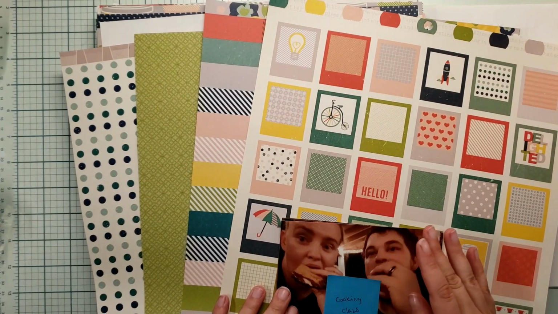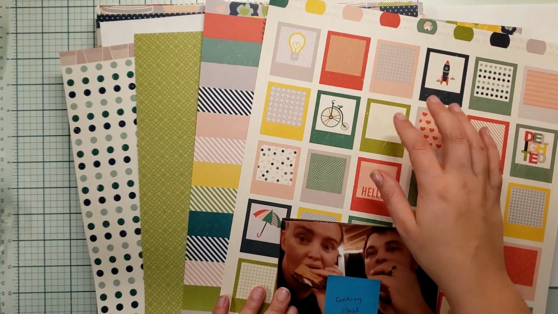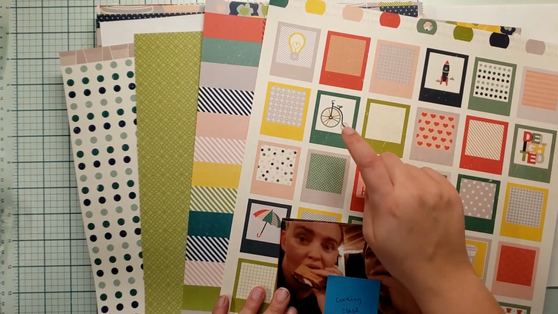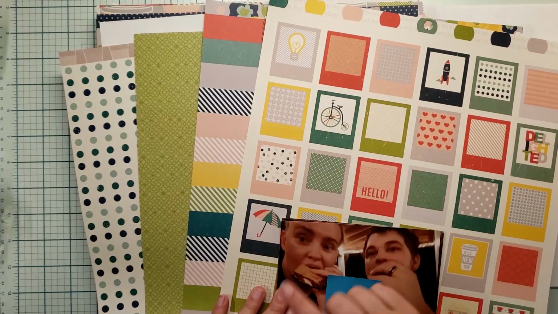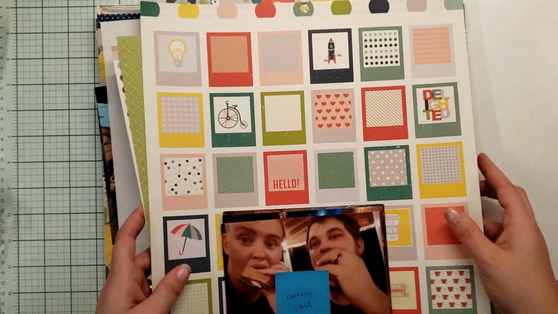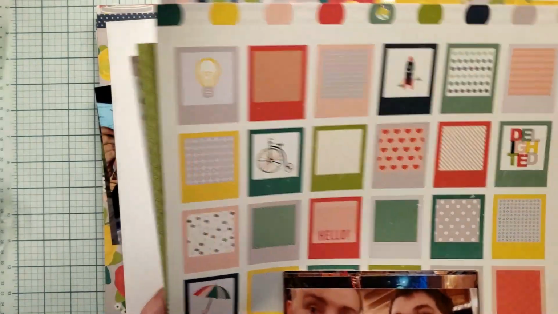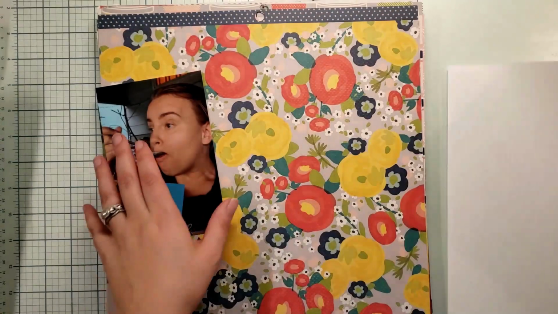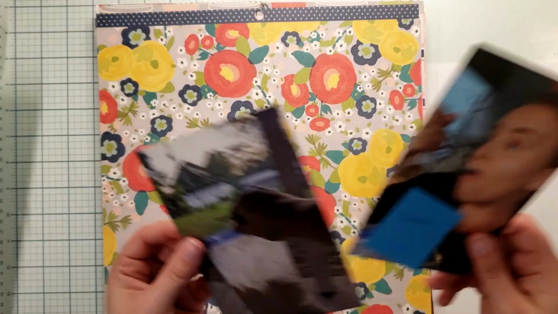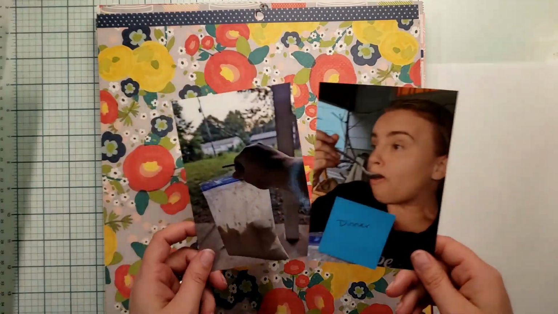Okay, very generic, and I love the fact that I have an idea for this page, and I'm really excited to use it. So you'll see what that looks like after I've got it done. So that is date number 1, adventure number 1. Adventure number 2 is using this beautiful floral and we're going out to dinner.